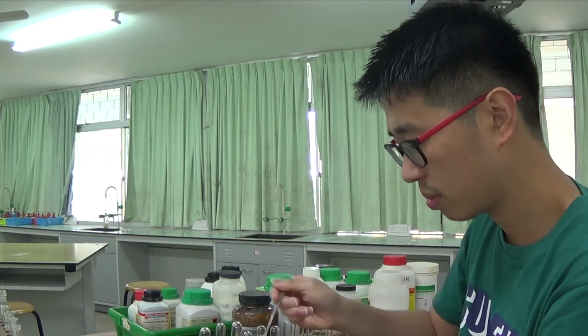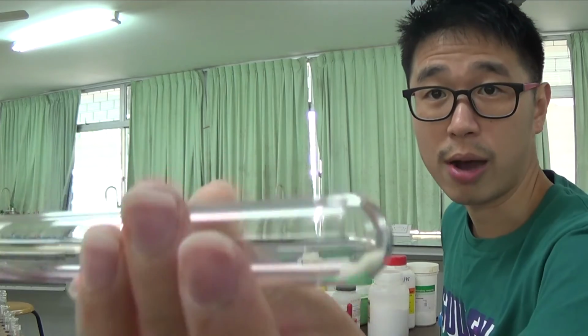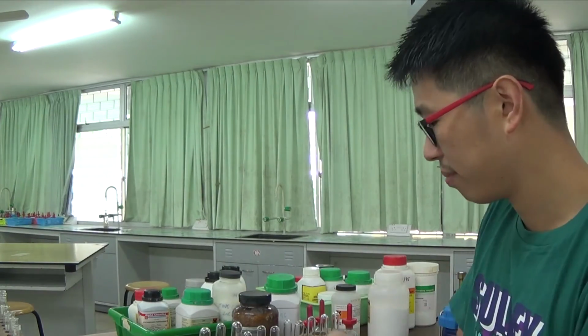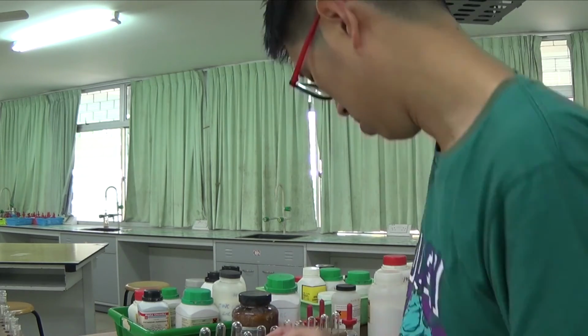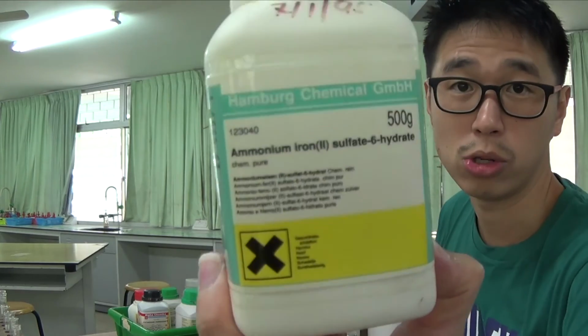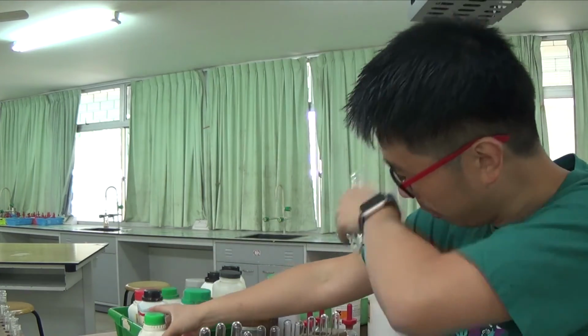Alright, so I think I dissolved enough of the solid. I think it should be alright. Okay. So this is ammonium iron(II) sulfate. I'm going to make a solution of this.